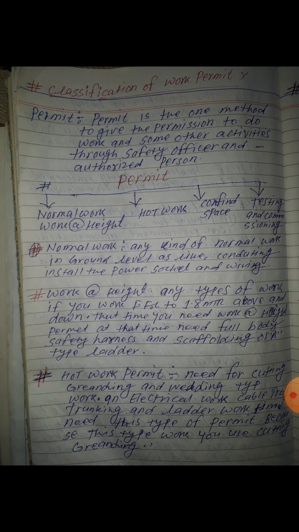So the control is: do not go directly inside the confined space before completing the safety check and removing hazards. So if you have the confined space permit, you still don't go directly inside the confined space. First your safety officer comes there and checks your place, whether it is suitable for work or not, whether there are some hazards or not, and they will check, confirm, and give permission for you. Then after that you start the work.